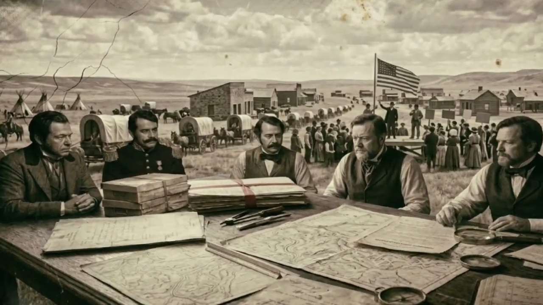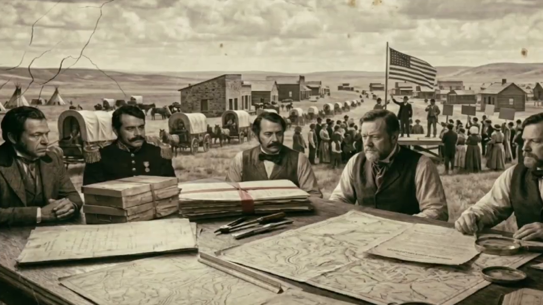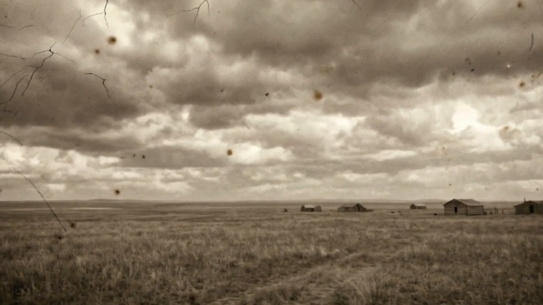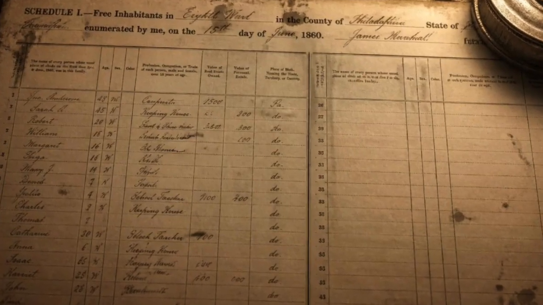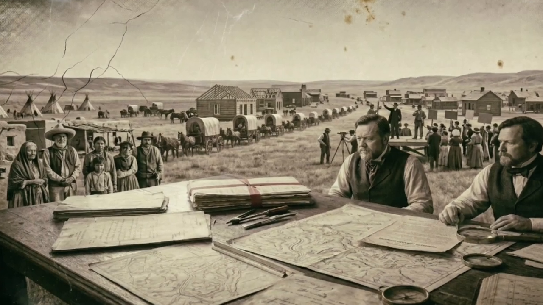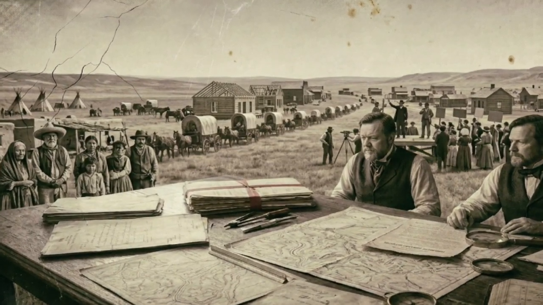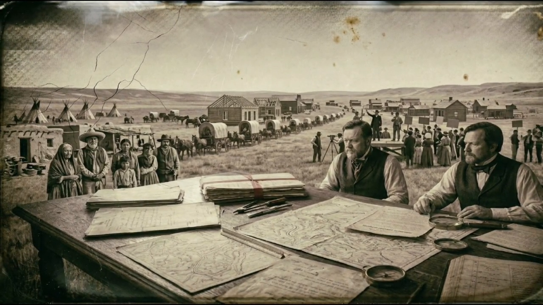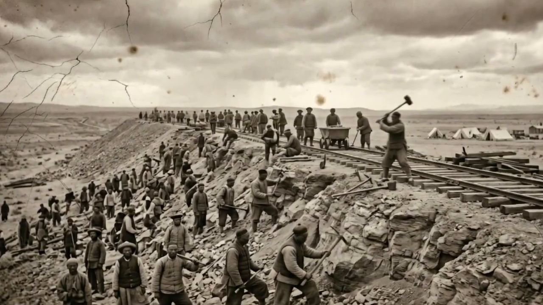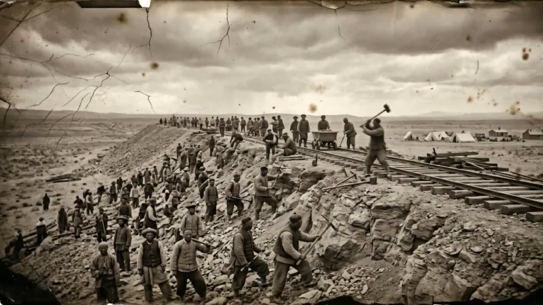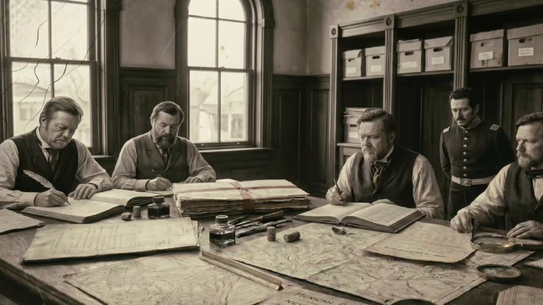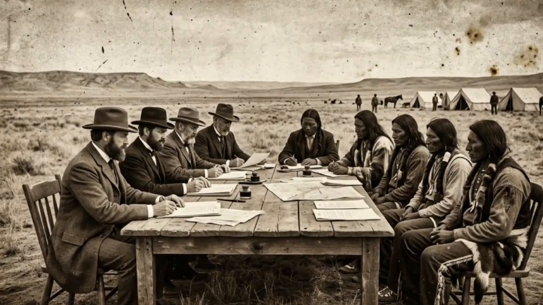Take Kansas. Kansas became a state in 1861. The 1860 census counted its population at just over 100,000 people. But that census explicitly excluded native populations from its count. It excluded Mexican land grant holders whose families had lived on that territory for generations before the Mexican-American War transferred it to the United States. It excluded Chinese laborers who had arrived to build the infrastructure that settlement required. The 100,000 figure counted only the people the government had decided counted. Everyone else was simply not in the number.